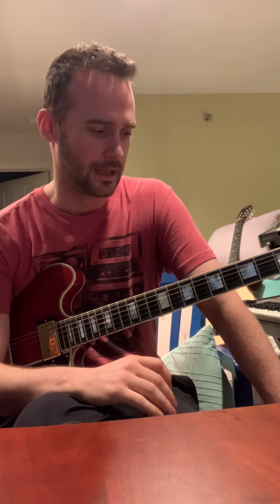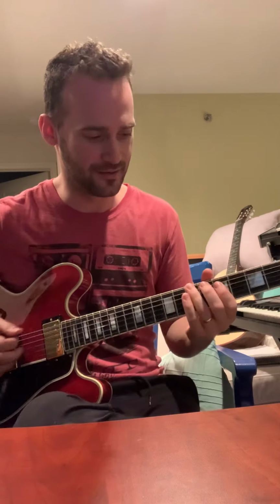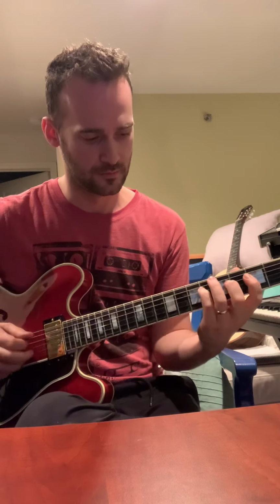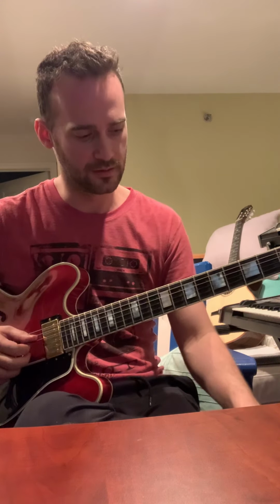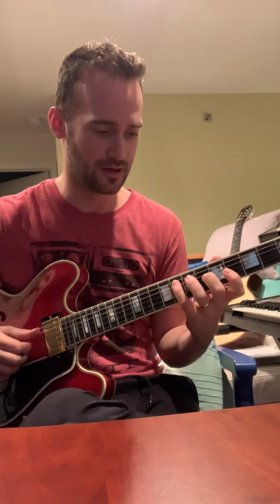But there's one exception. If you take that B diminished that we started with, for example, and let's think about it for one second as an F, right? If I put an E against that chord in the bass, it becomes an E7 flat 9. How?